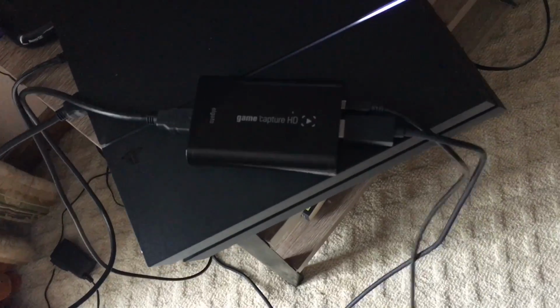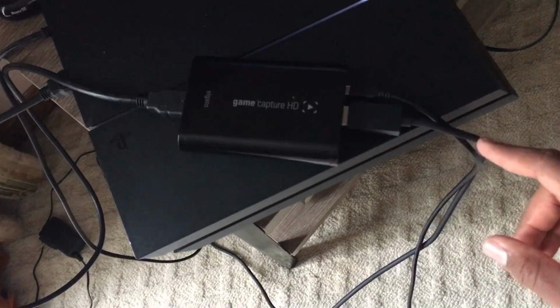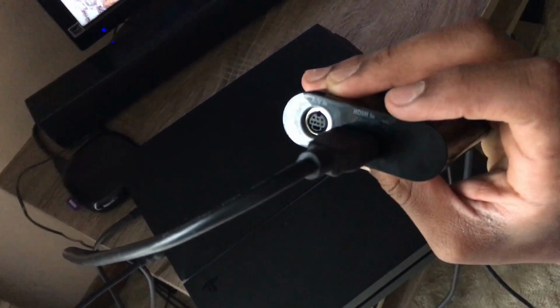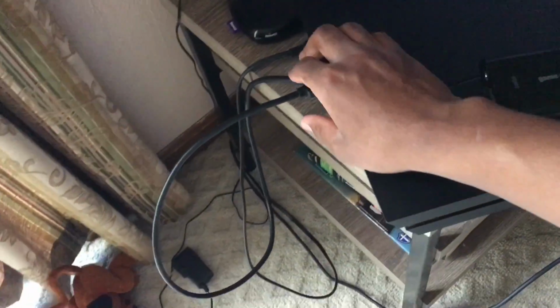Okay, so you have the HDMI out, and the HDMI out cord, as you can see, everything's kind of mixed up. The HDMI cord goes into the back of your TV, which I have it going into the back of the TV, as you can see. And you have the HDMI in right here, which goes right into the back of the PlayStation.